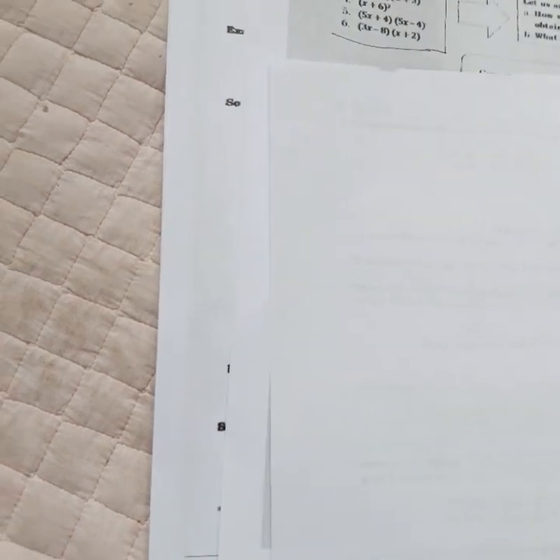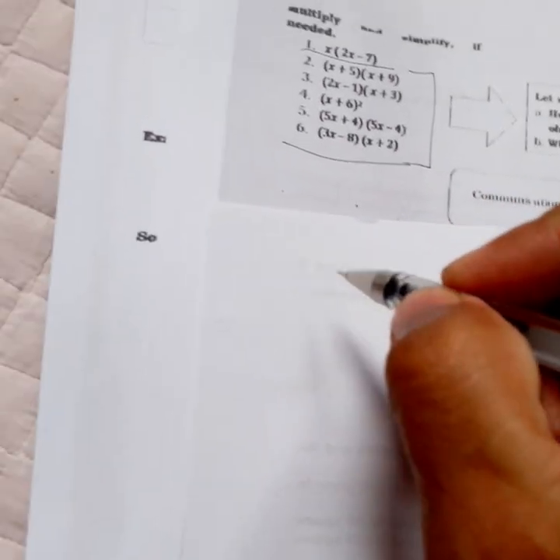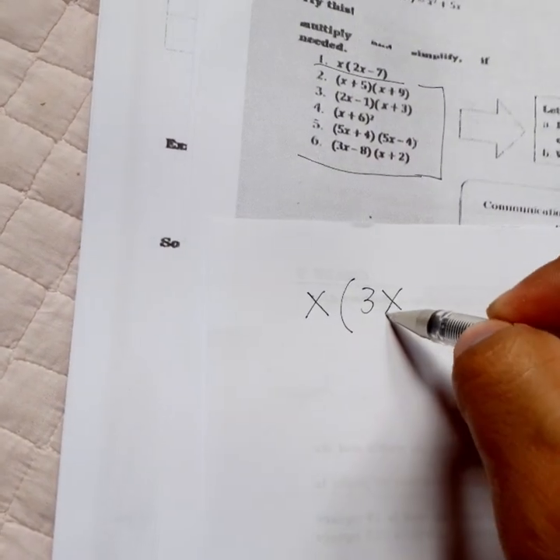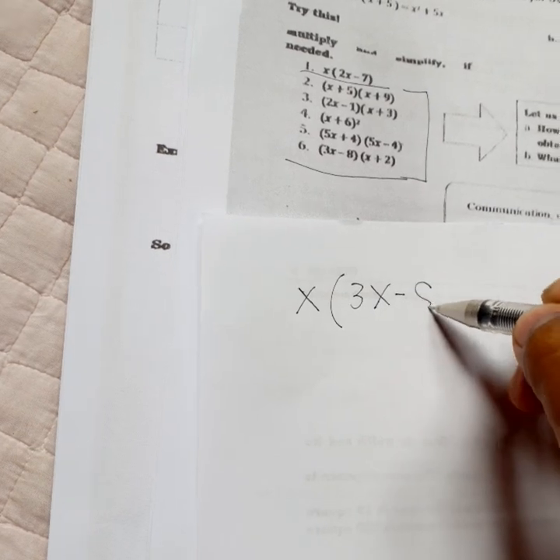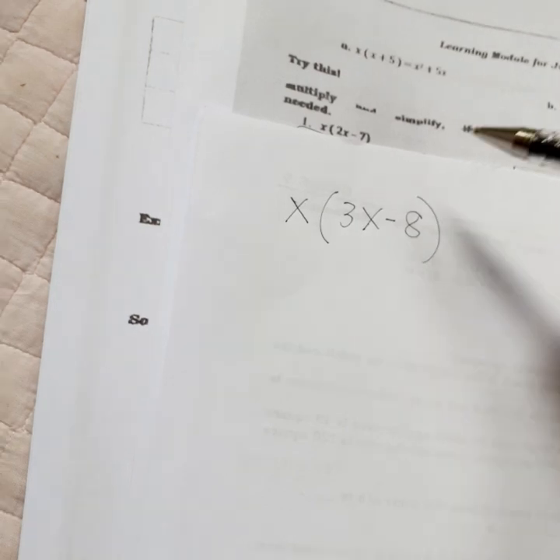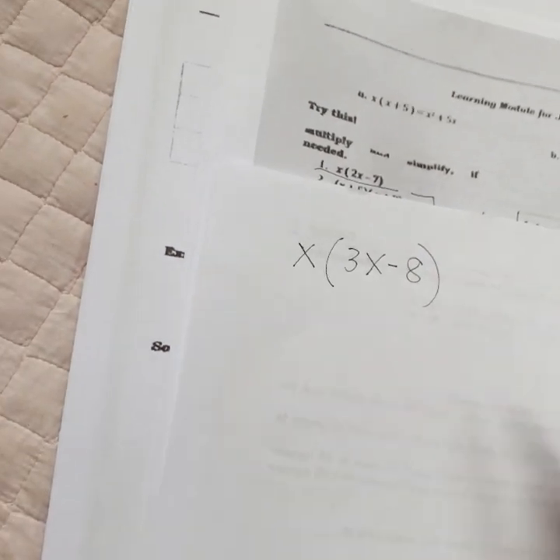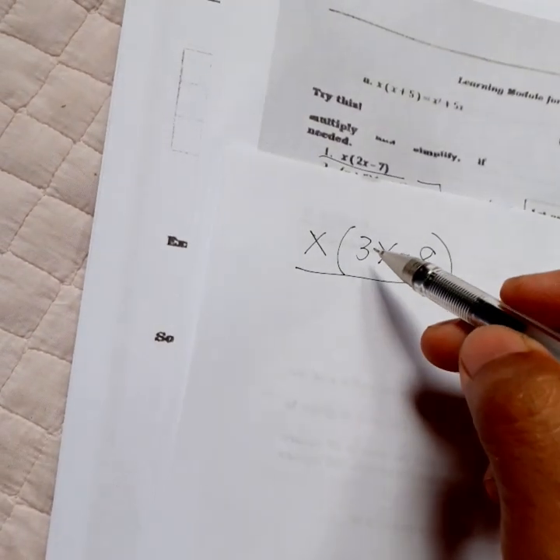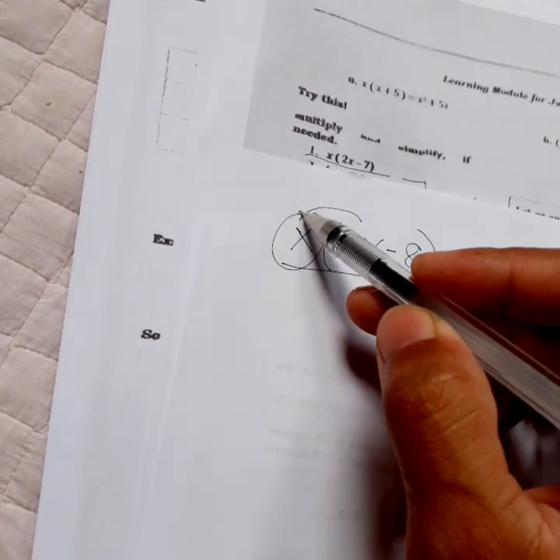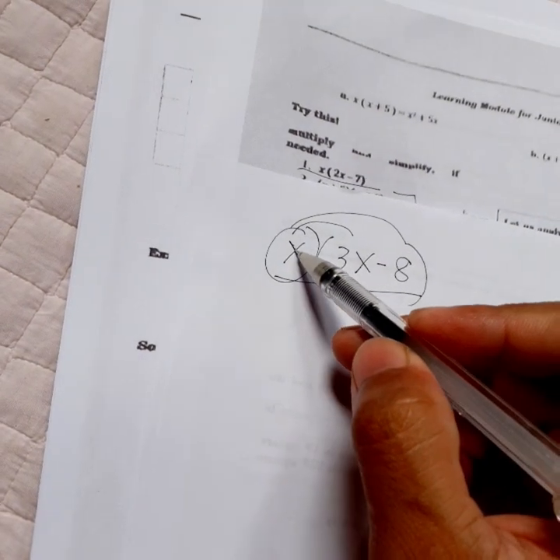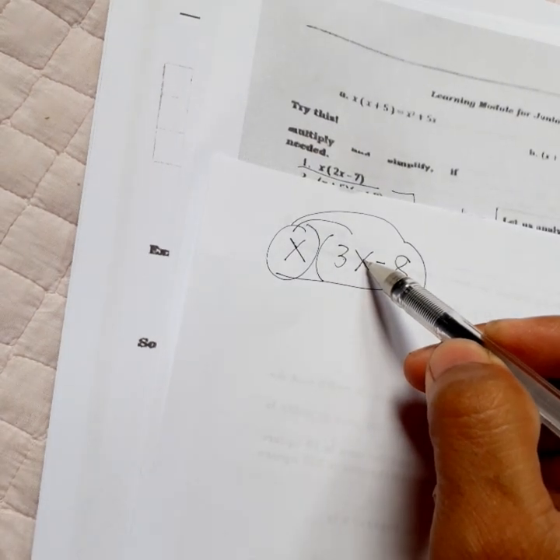I'll give you an example for this. We have x times 3x minus 8. They are all similar to number 1. Example, how to multiply or simplify this one: simply multiply the term outside by the terms inside the parenthesis. Next, we have x times 3x.